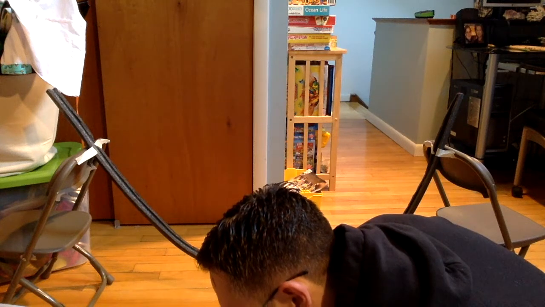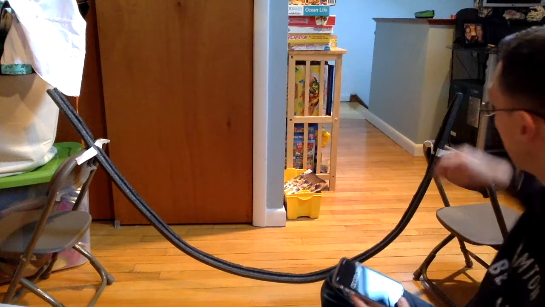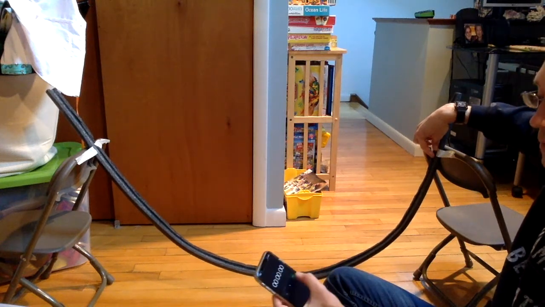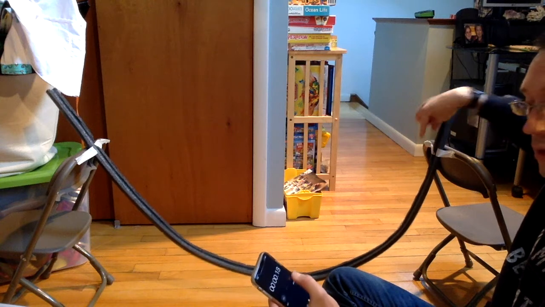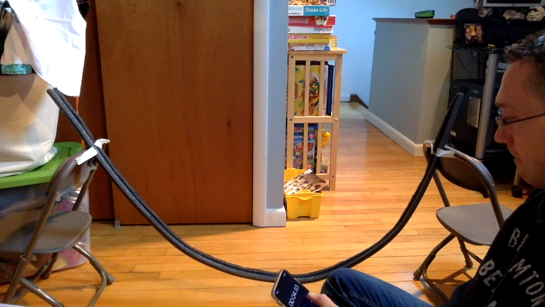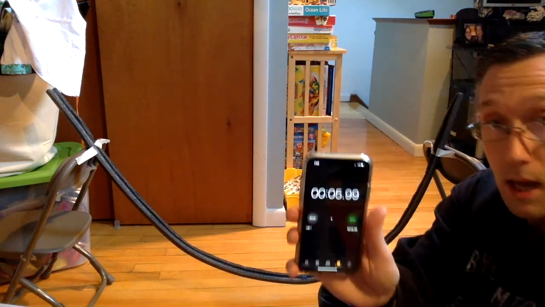5.78 seconds. We're going to do trial number 2 now. Back at the same spot, right here at the tape, right at 52.0 centimeters. On 3, 1, 2, 3. 5.99 seconds.